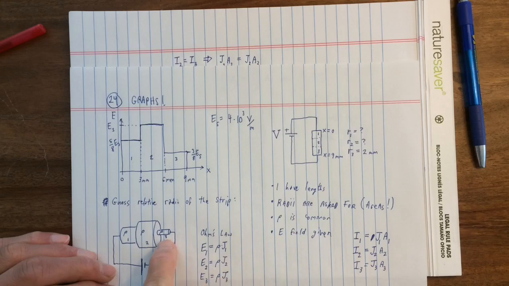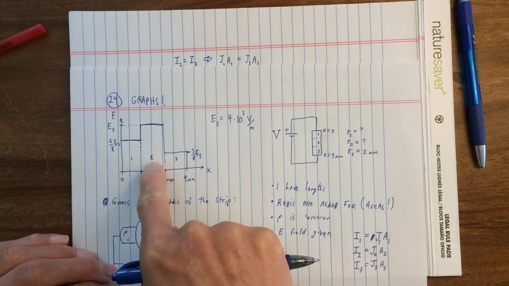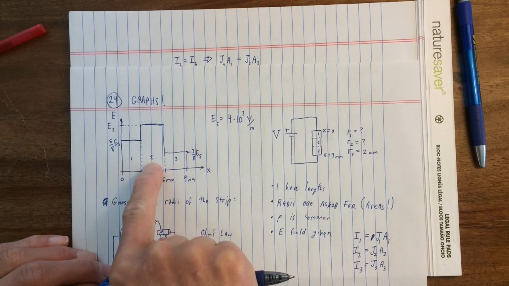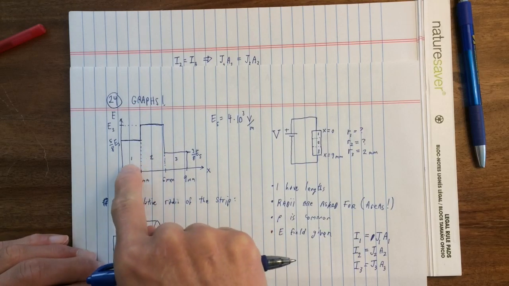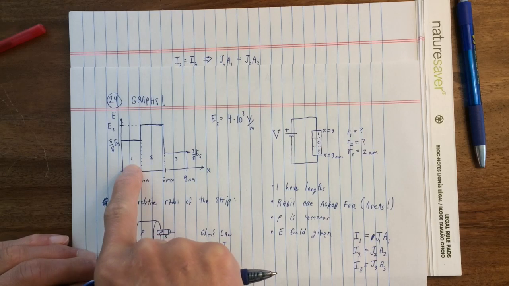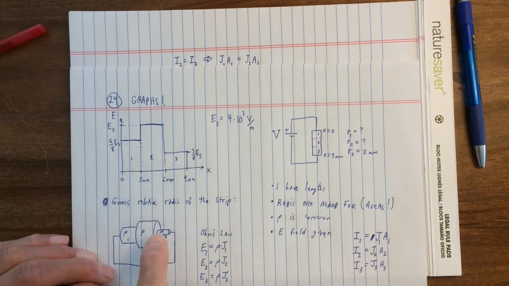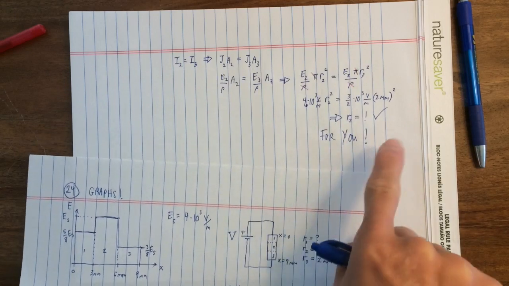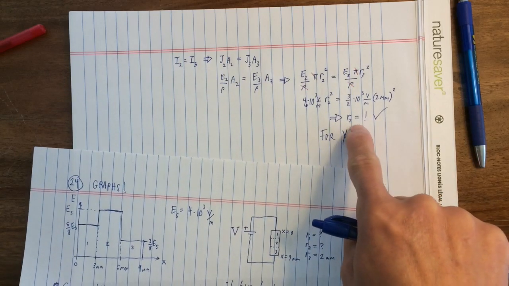I wonder if actually region 3 should be the biggest radius. Region 2 should be the smallest radius, and region 1 is still the middle radius. So I think this picture, actually region 2 should be the skinniest part of this resistor. But I'll let you find it right here.